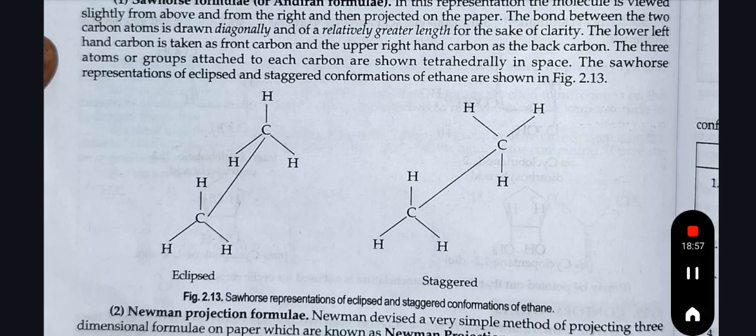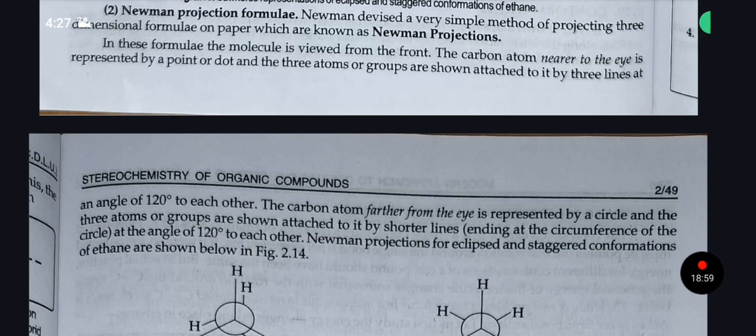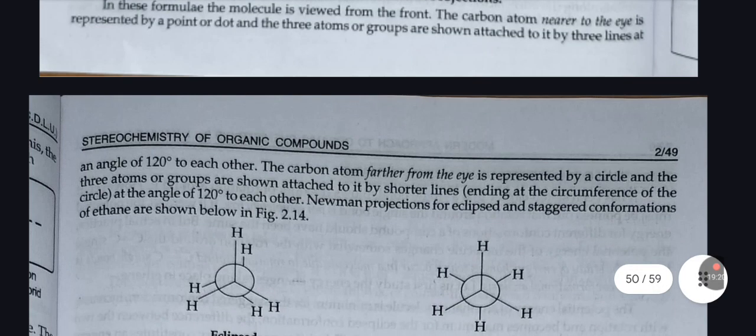Newman projection formula. Newman devised a very simple method of projecting a three-dimensional formula on paper, known as the Newman projection. In this formula, the molecule is viewed from the front. The carbon atom nearer to the eye is represented by a point or dot, and the three atoms or groups are shown attached to it by three lines at an angle of 120 degrees to each other.